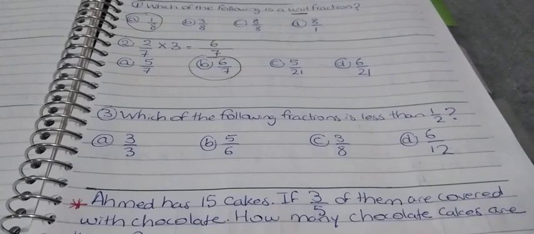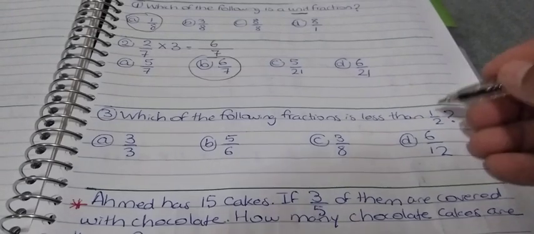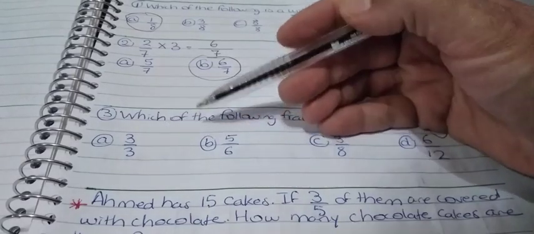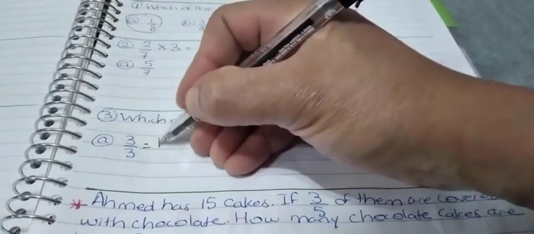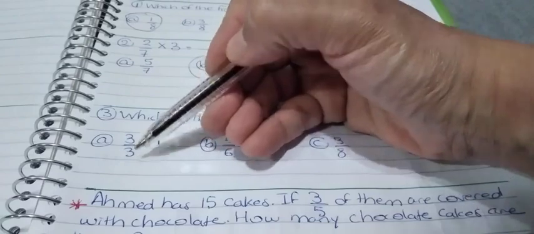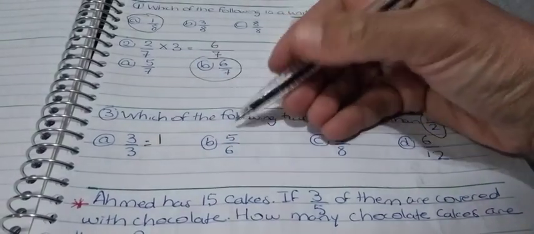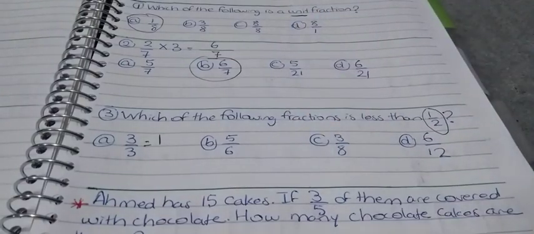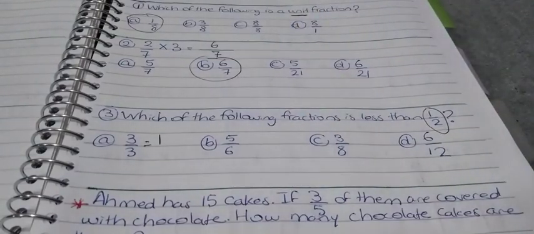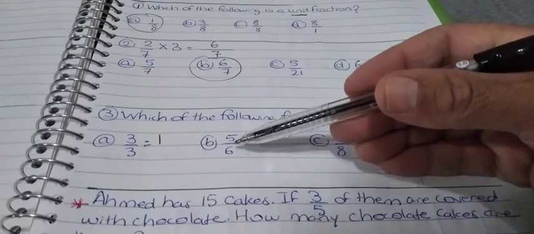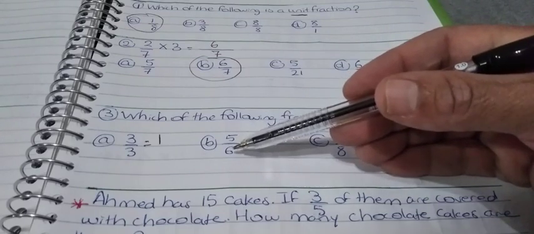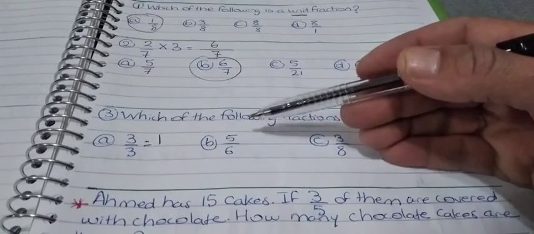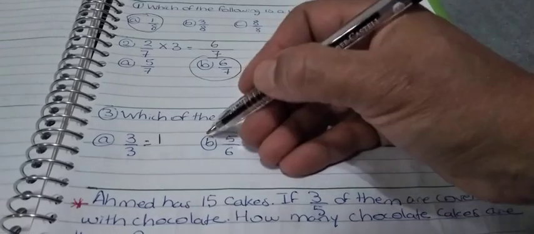Which of the following fractions is less than half? 3 over 3? No, 3 over 3 is equal to 1. When the numerator and the denominator are the same, it's equal to 1. 5 over 6? No, 5 over 6 is greater than half. Why? Because 5 is more than half the 6. Half the 6 is 3, right? So 5 is more than 3, so it is more than half. Okay, so this one is wrong.